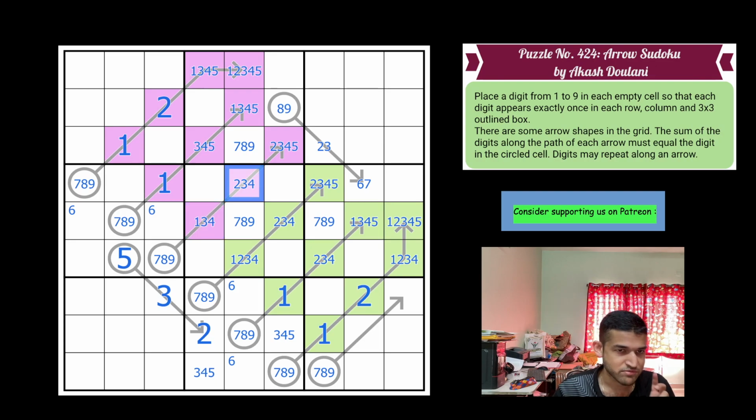So which means these will not be 3. 1 plus 2 is minimum 3. So they would have to add up to a 5. So it's either 1 plus 4 or 2 plus 3. So which means the moment this becomes 5, we know that these add up to 10. So this will also be 5, right? They add up to a total of 5 and these add up to a total of 5. Excellent.